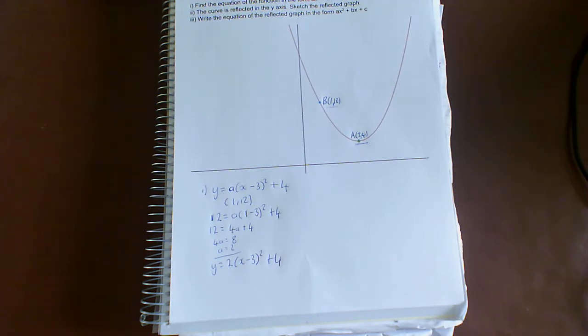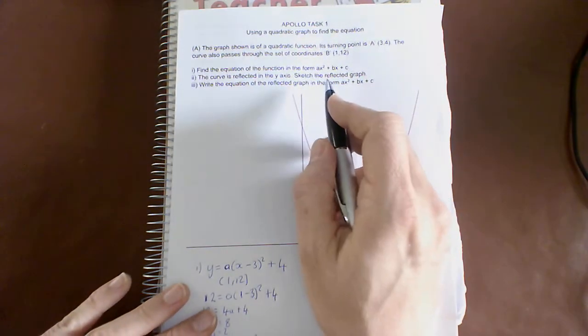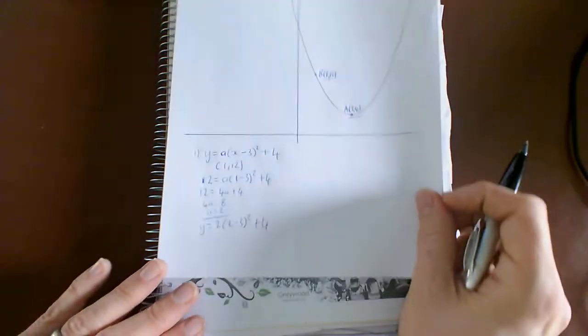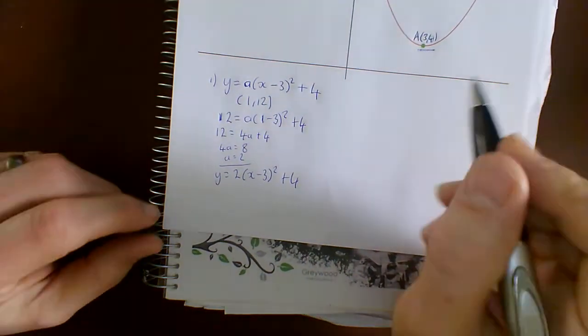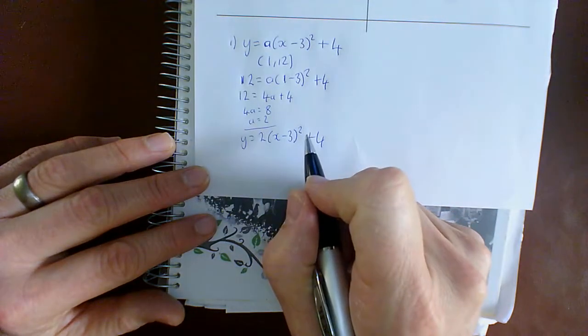Right, now we've got to be careful here because remember the question: in the form ax squared plus bx plus c. So y equals 2 lots of x minus 3 squared.